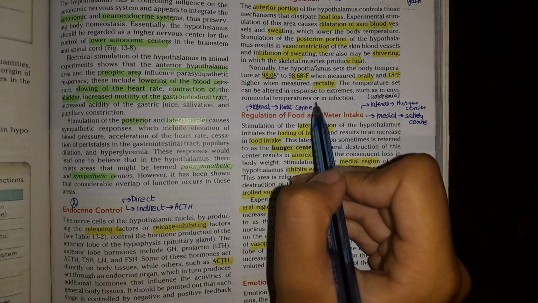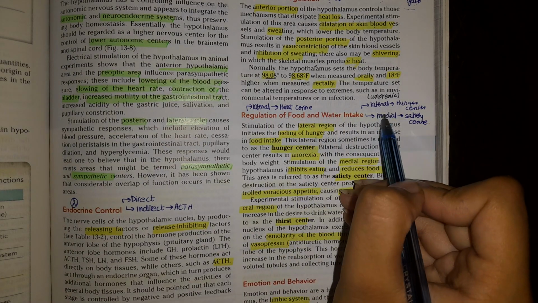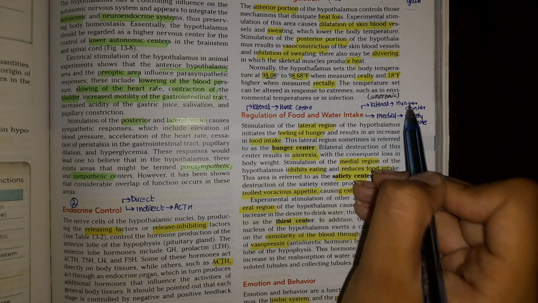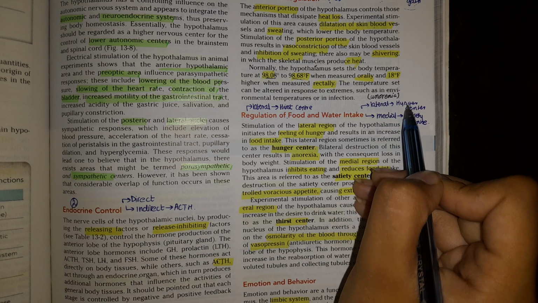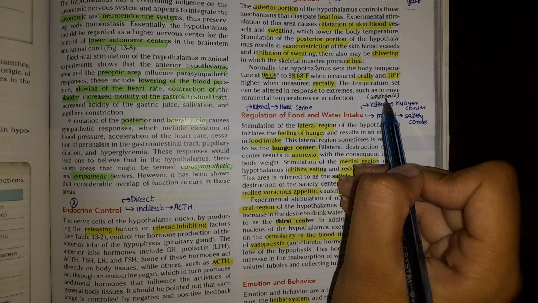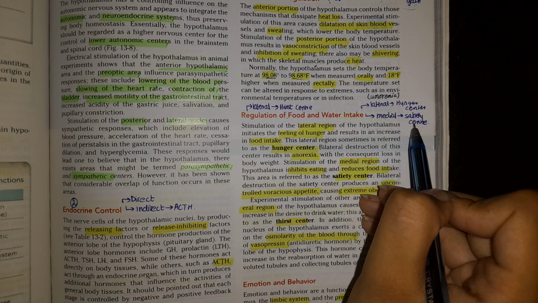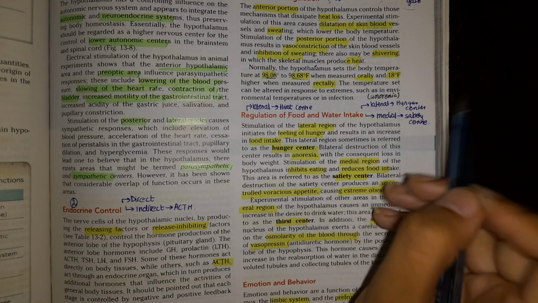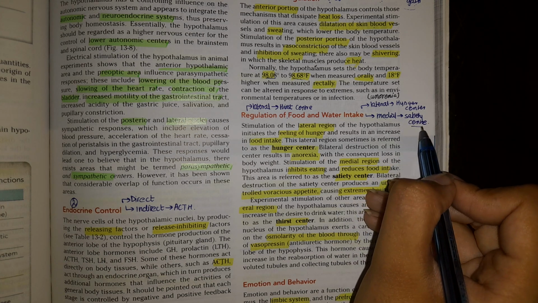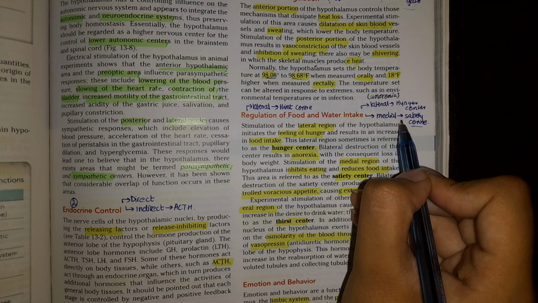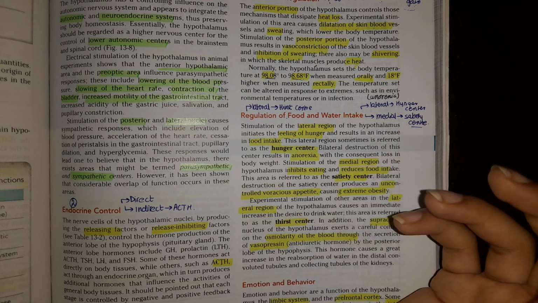Firstly, food intake is controlled by the lateral and medial nuclei. The lateral one is called the hunger center, and when the hunger center is not working, your body will have anorexia. Anorexia means lack of appetite. And the medial is the satiety center. Satiety means it maintains your appetite, and when there is damage to the medial system, you will have over-appetite, etc.